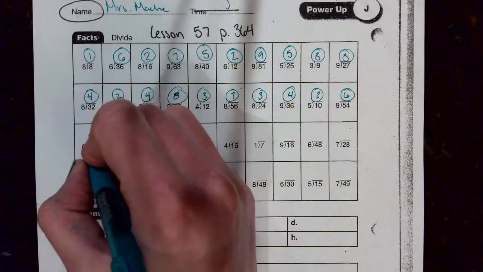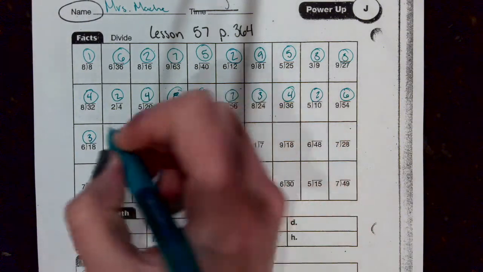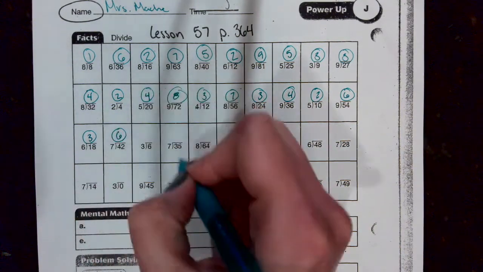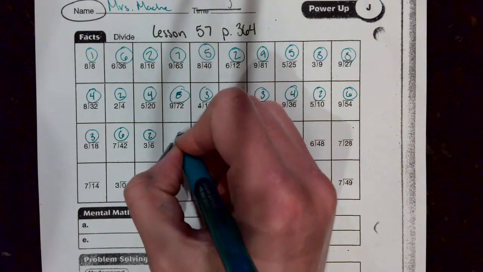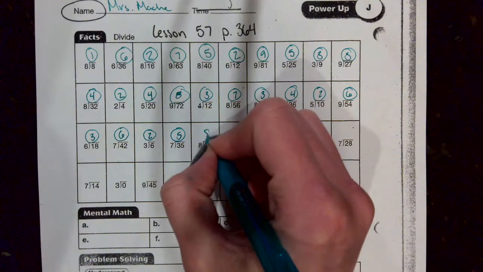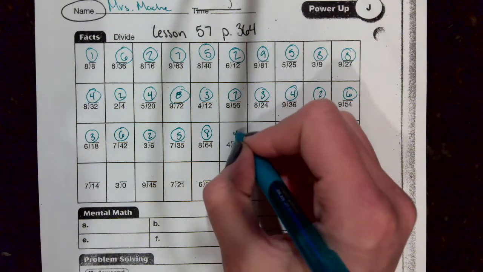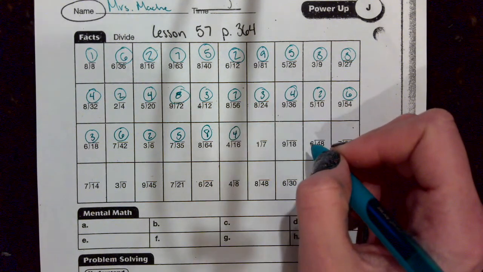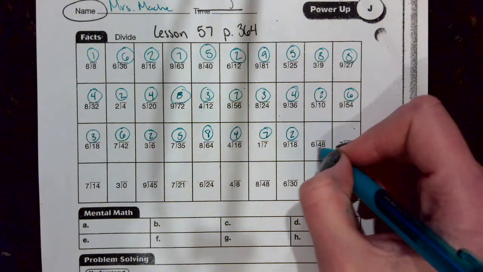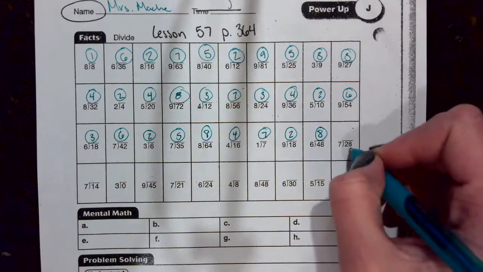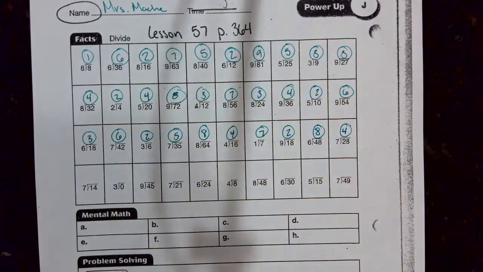18 divided by 6 is 3. 42 divided by 7 is 6. 6 divided by 3 is 2. 35 divided by 7 is 5. 64 divided by 8 is 8. 16 divided by 4 is 4. 7 divided by 1 is 7. 18 divided by 9 is 2. 48 divided by 6 is 8. 24 divided by 7 is 4.